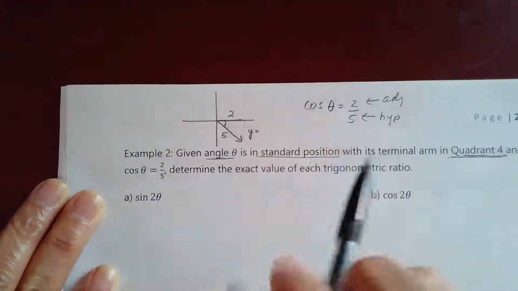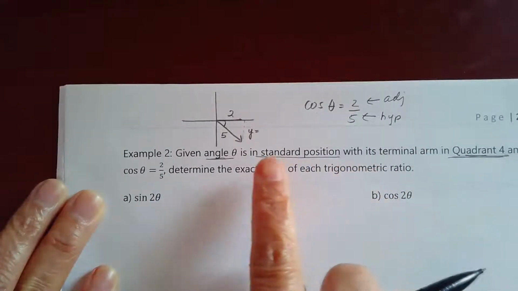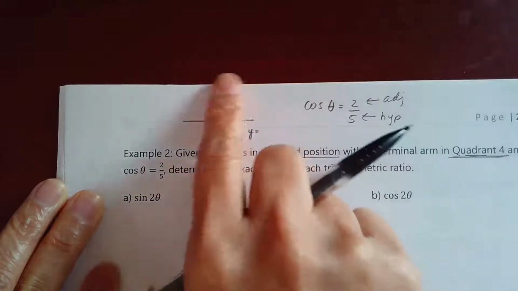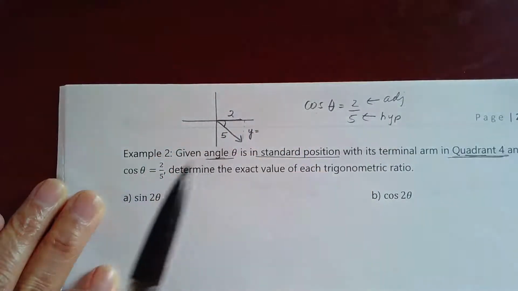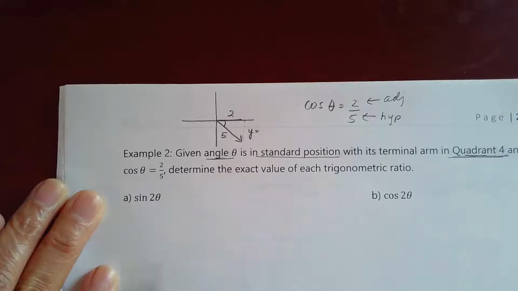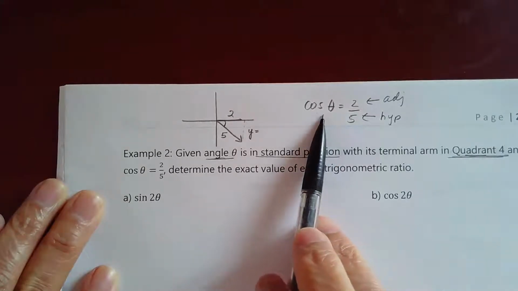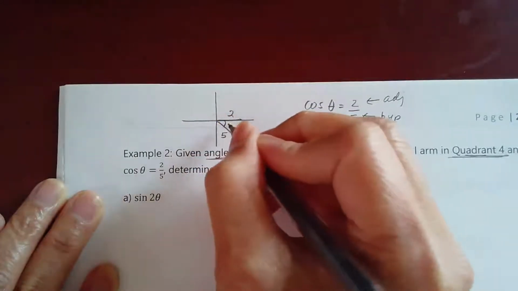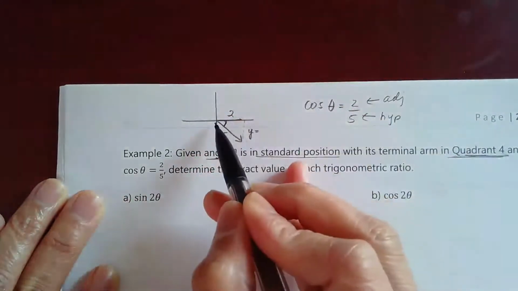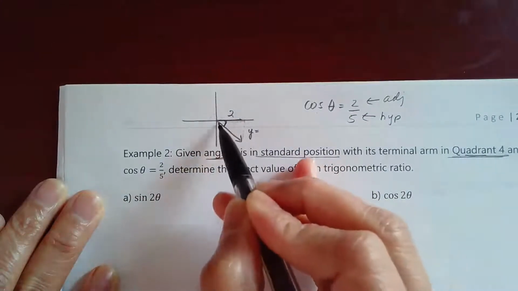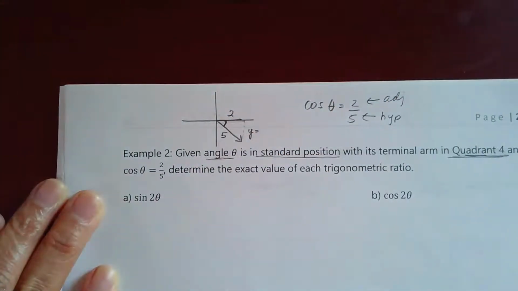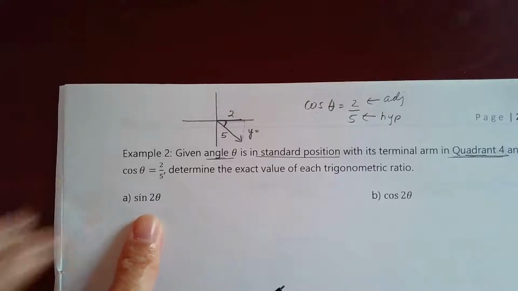So with this one, we try to read our question first and draw it out. It's always a great idea to draw it out so we can see what's going on. This is the given information: cos of theta is 2 over 5. So if this is the angle and this is the reference angle, adjacent is 2, hypotenuse is 5. We're missing the y. Well, let's see if we really need it.